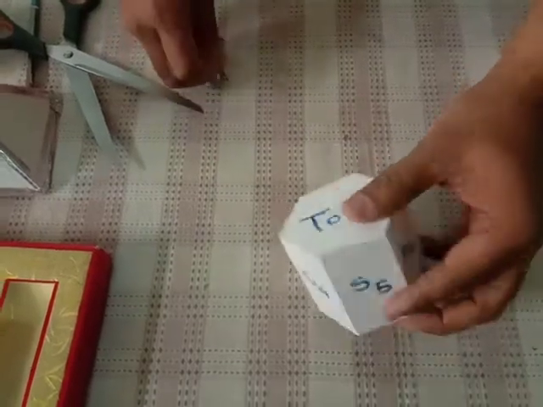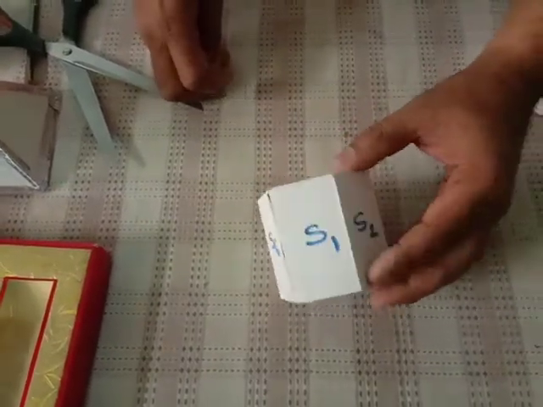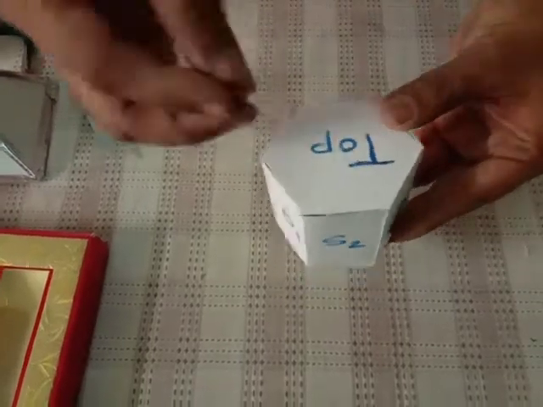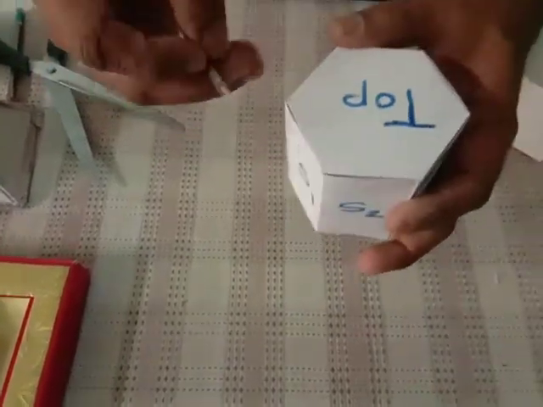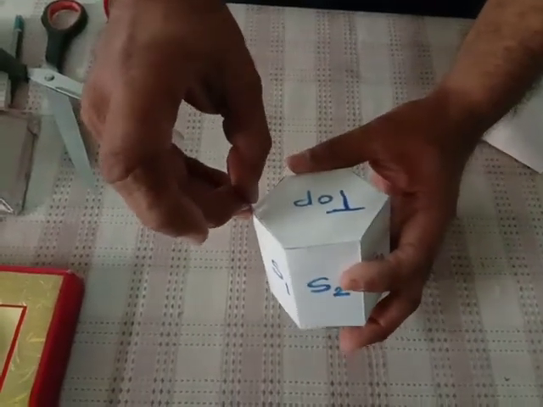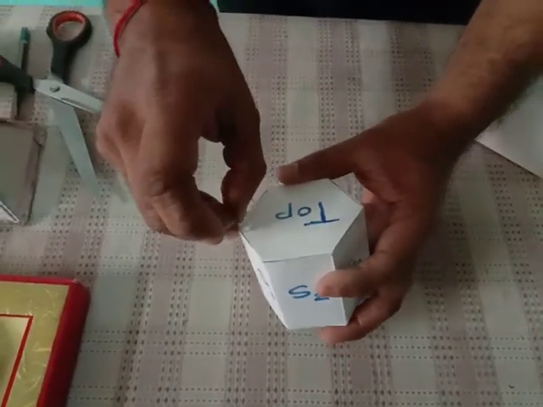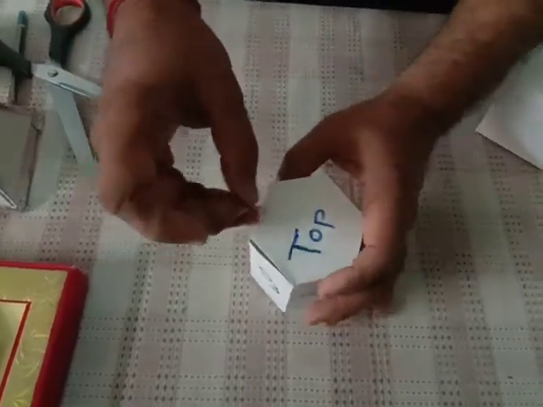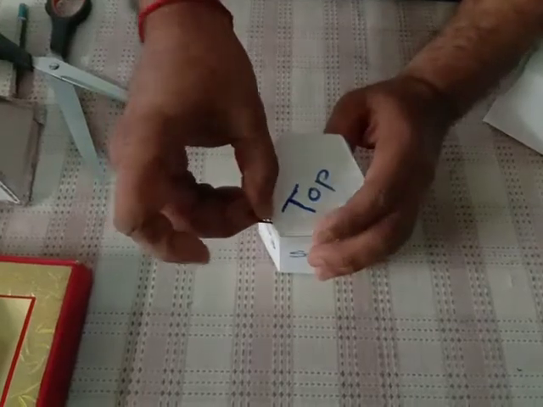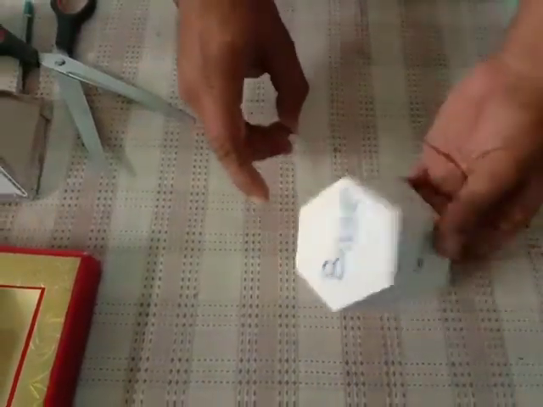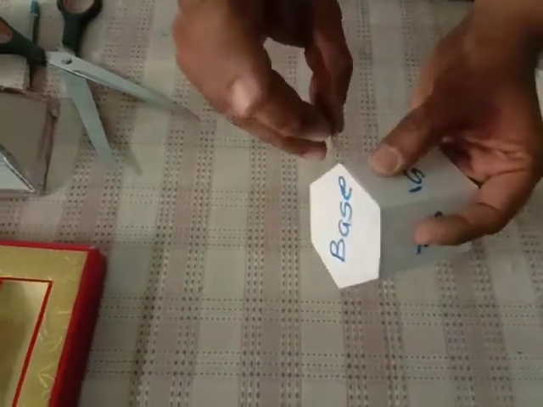Now we will dissect a hexagonal prism. So first of all we will open the top. Definitely, as it has a hexagonal top and bottom, 2 faces will be hexagons. So first face, which is the top, we open, then we will open the base.